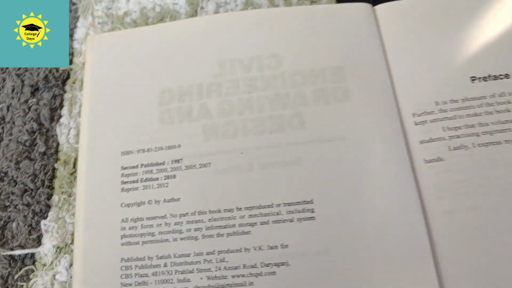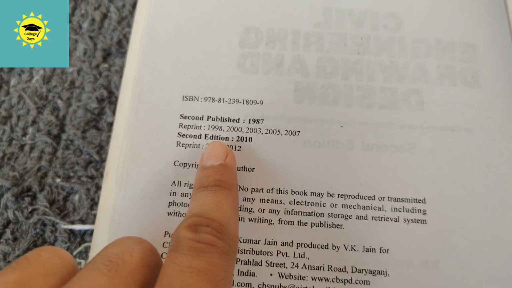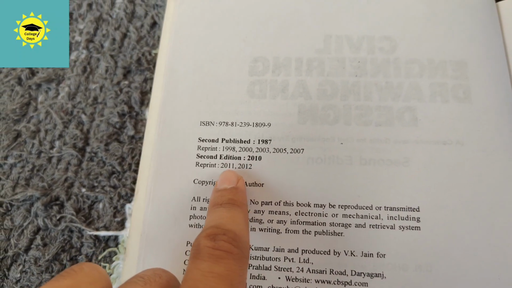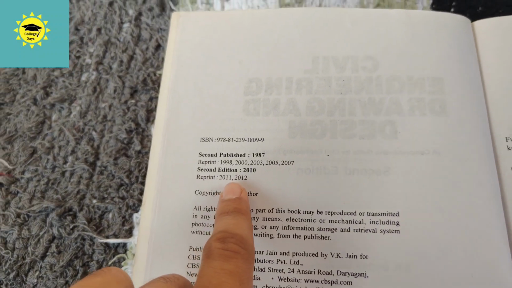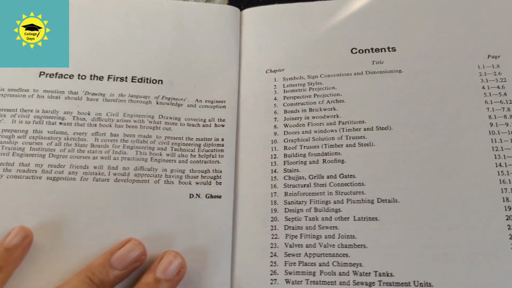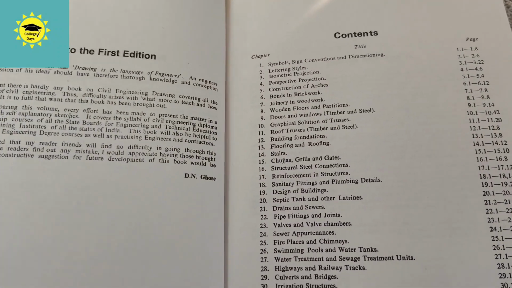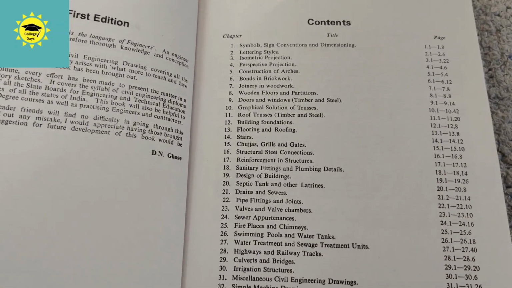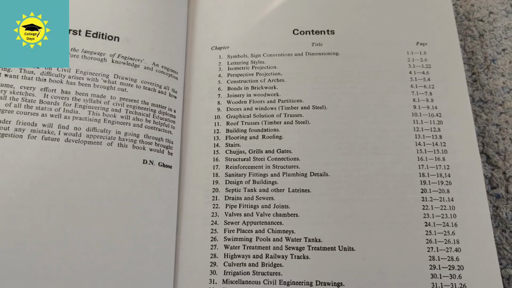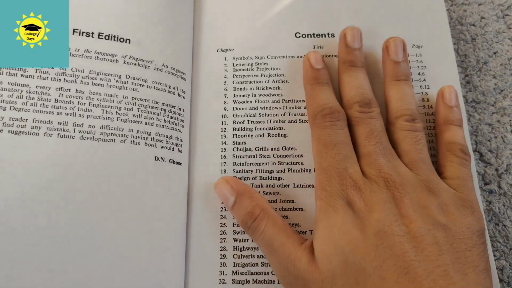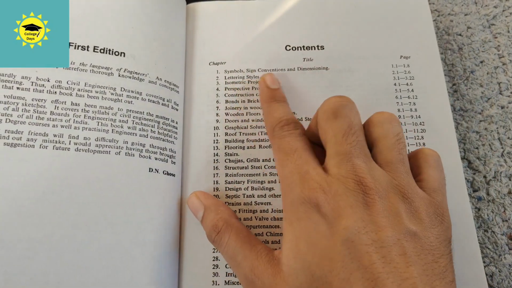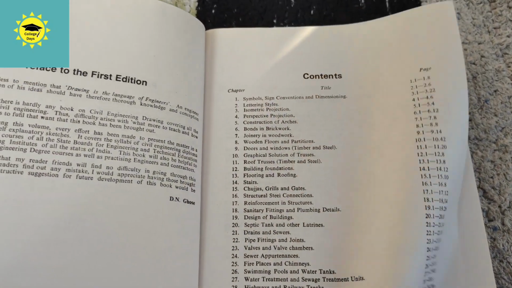And to show you, this is the second edition, which was originally printed in 2010, and there are two reprints, 2011 and 12. So this is the 2012 one. Okay, more than 10 years old. So here are the contents of this book. Just like any other civil engineering design and drawing or RCC detailing book, the initial chapters are all the same, like the symbols, lettering, convention and dimensioning.